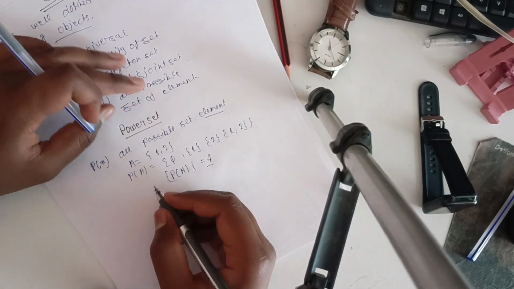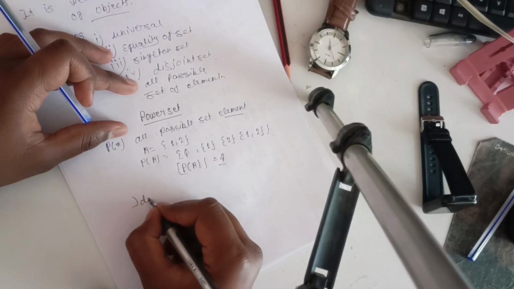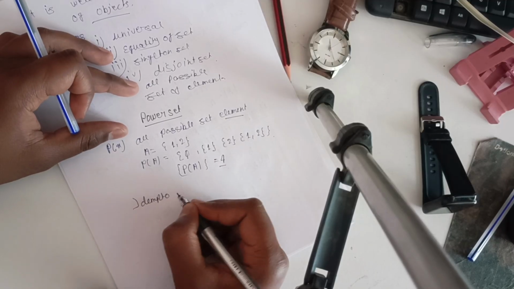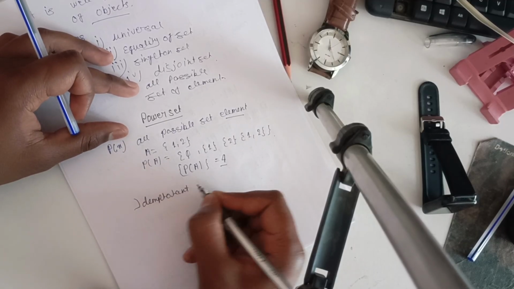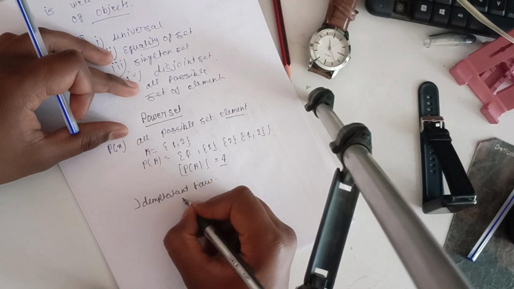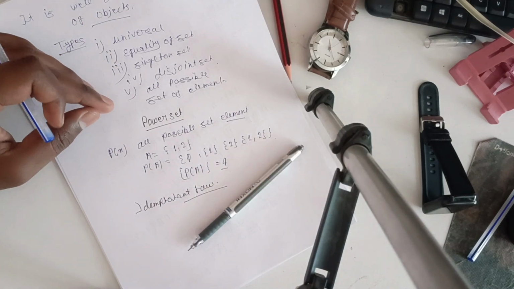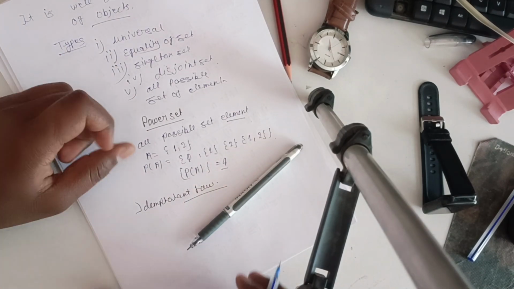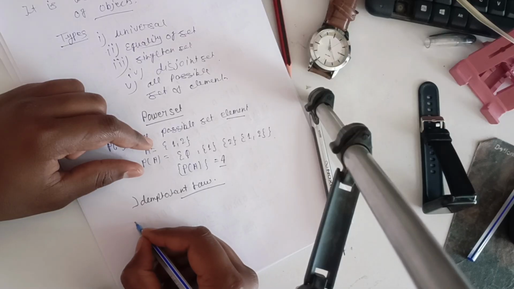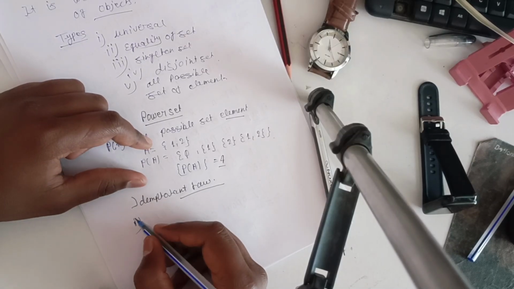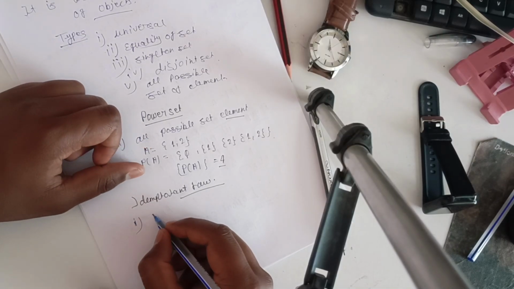Now there is some idempotent law. So commutative property. First is commutative property, then associative, then distributive.